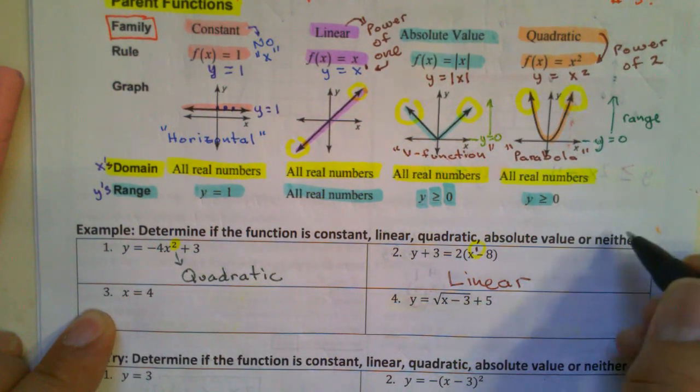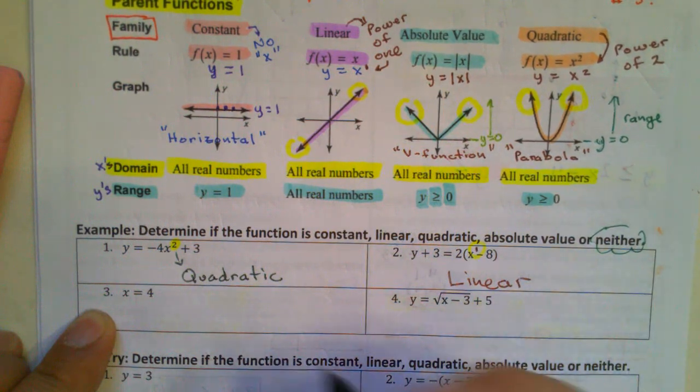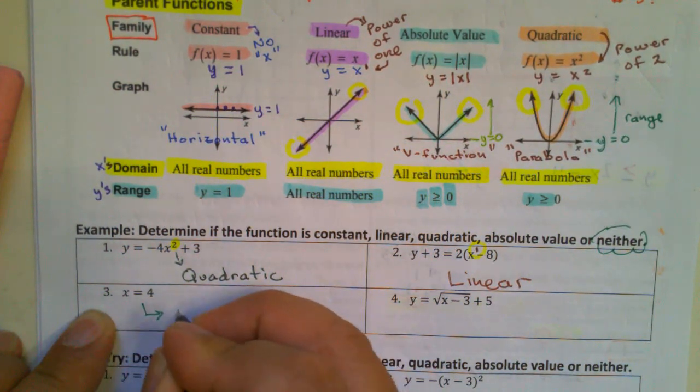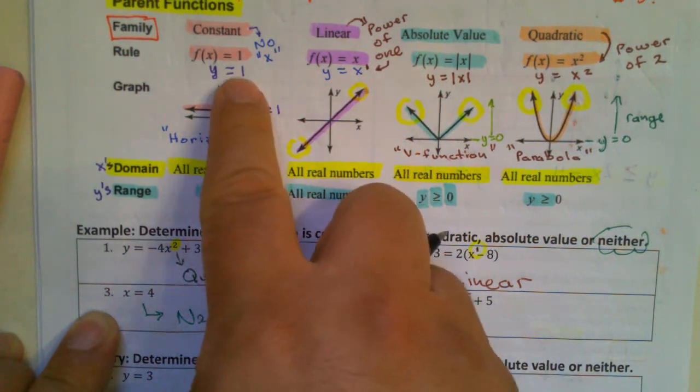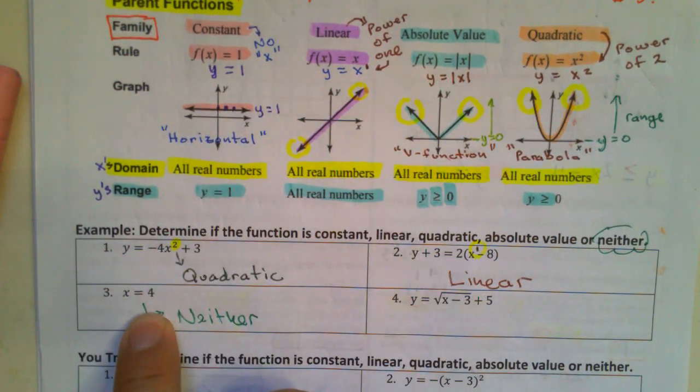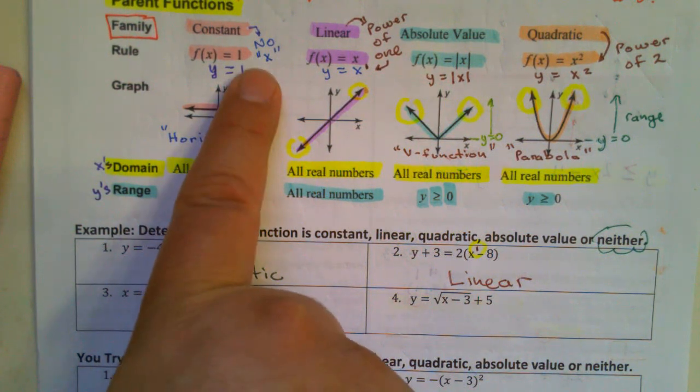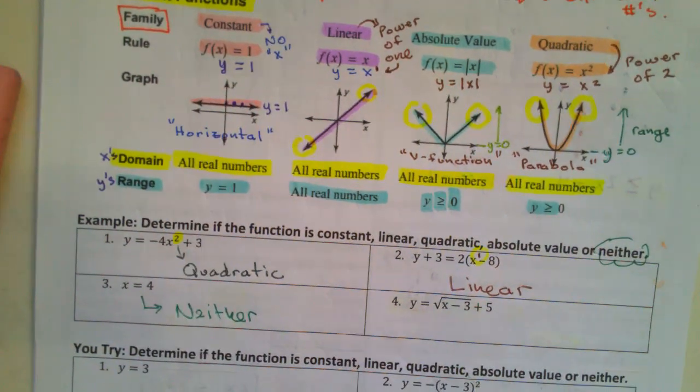So remember, we do have the option of saying neither. So in this case, this is not constant. We would have to say it's neither. So again, that's the one you got to watch out for. Yes, it only equals a number, but because it only equals a number, doesn't make it constant. It has to say y equals.